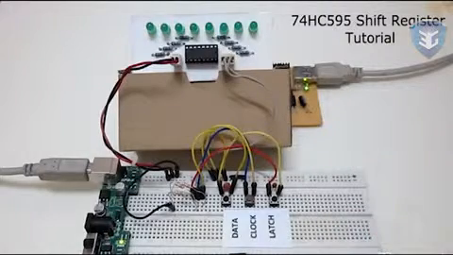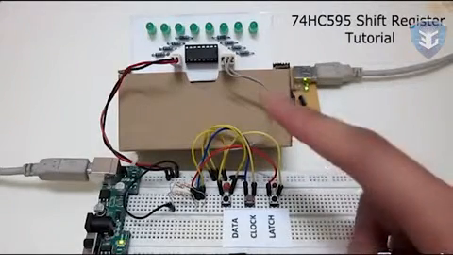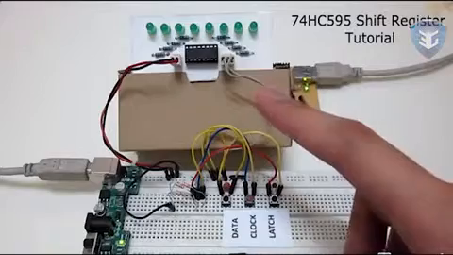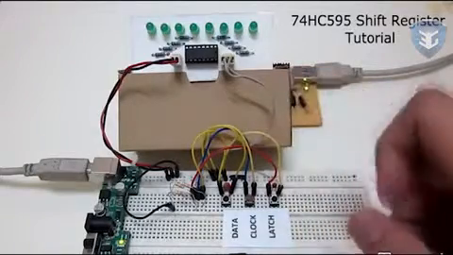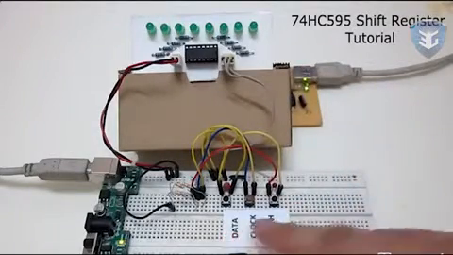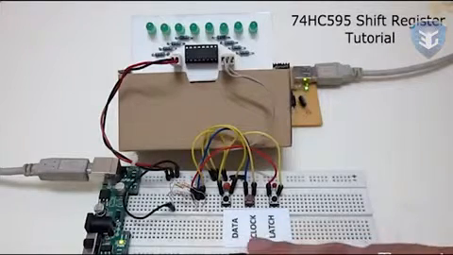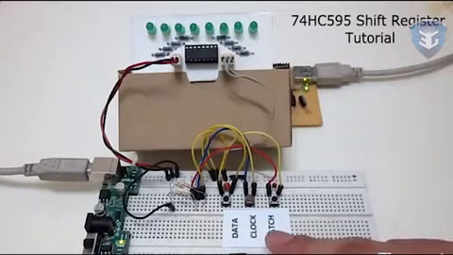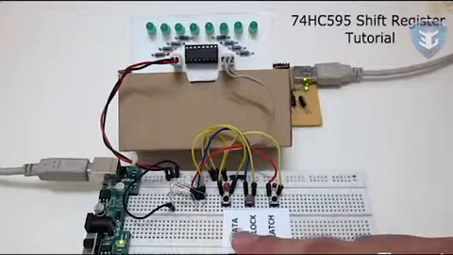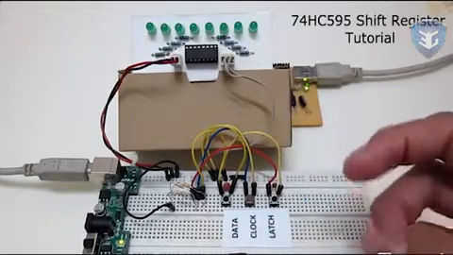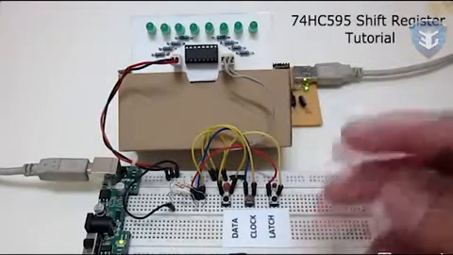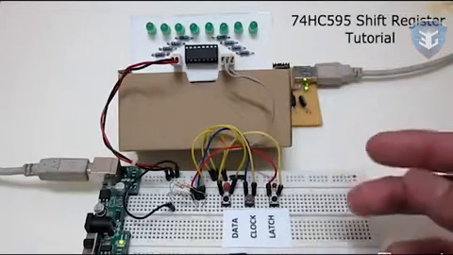This is a 74HC595 shift register circuit with 8 LEDs, and I've labeled 3 buttons here: data, clock, and latch. So let's begin with how you actually shift data inside the shift register.